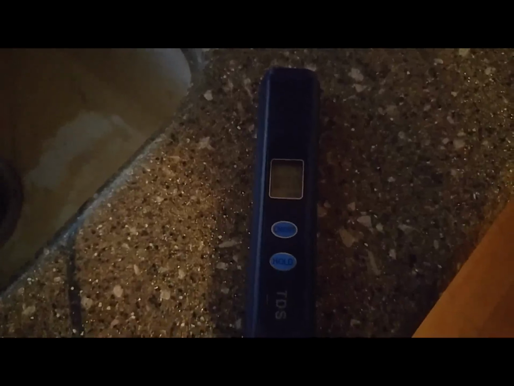So there you go. Back inside, my meter is reading 0. I'm going to take a clean, empty coffee cup, put a little bit of tap water in there, and see what that says.